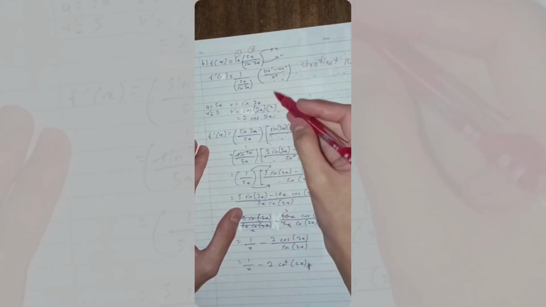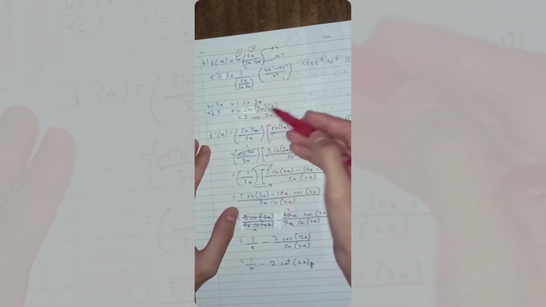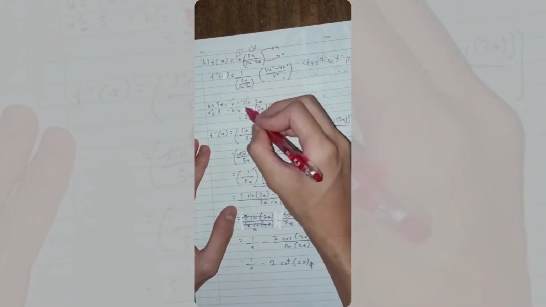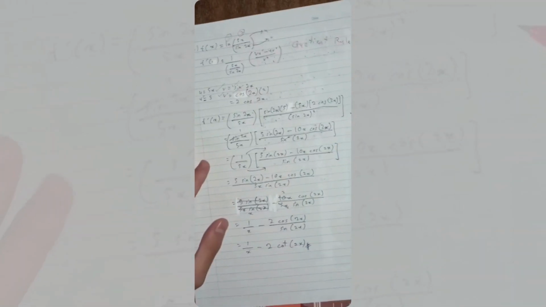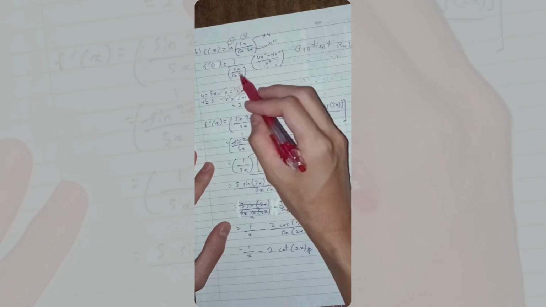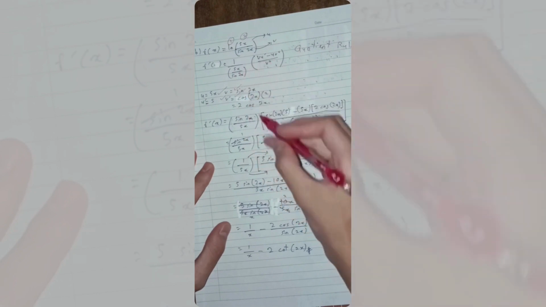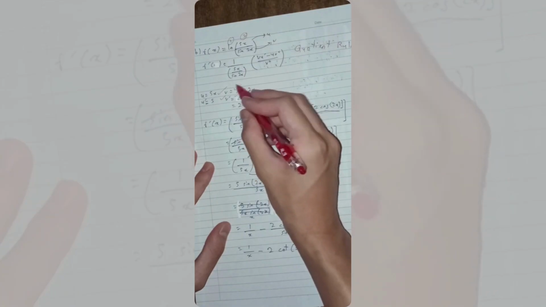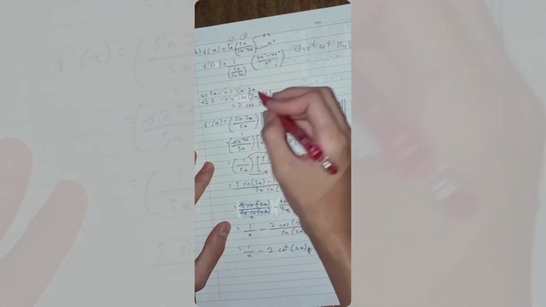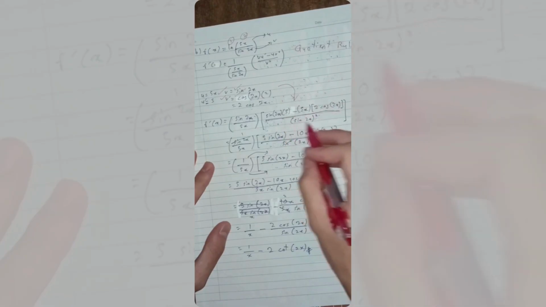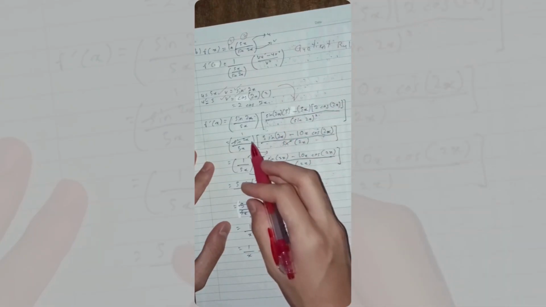So in the quotient rule, we find our u prime, v, and v prime. And I notice we can bring the fraction below to the top, so you will get this. And then after you find u prime and v prime, you substitute them into the formula. You will get this, and we can simplify.